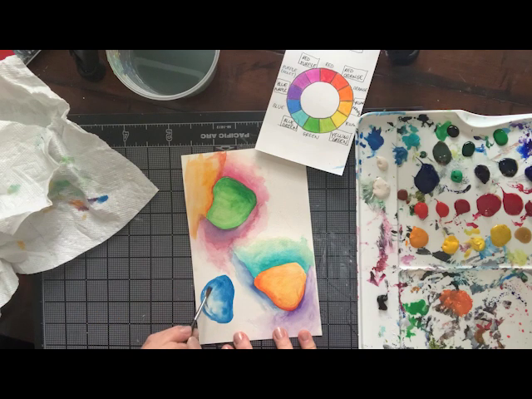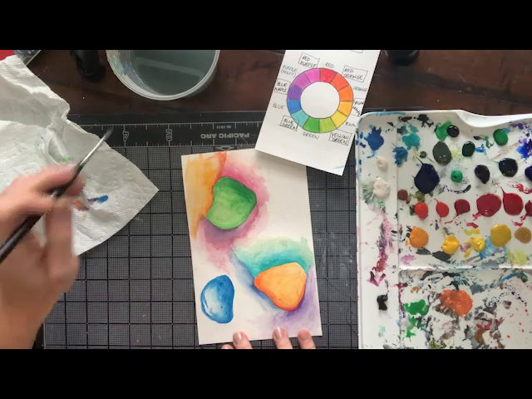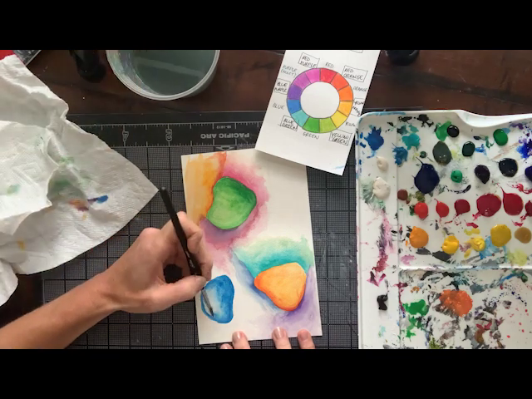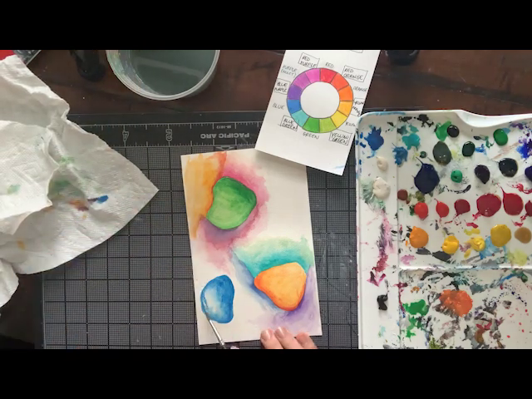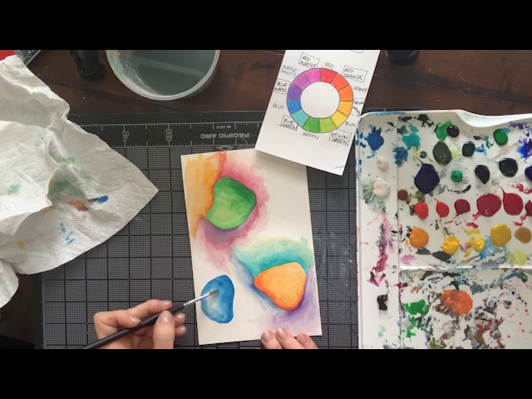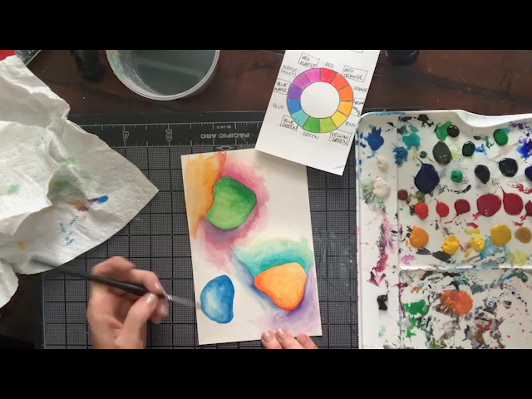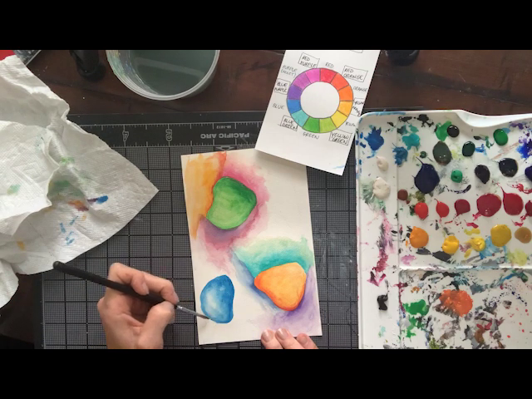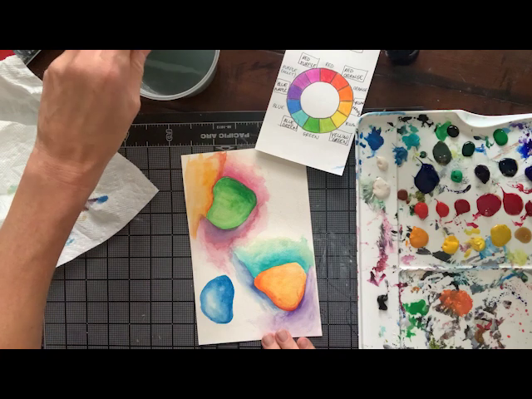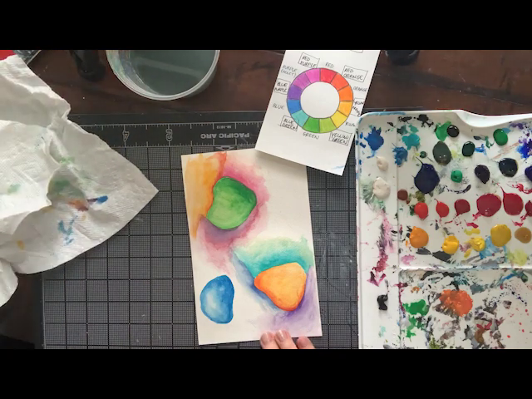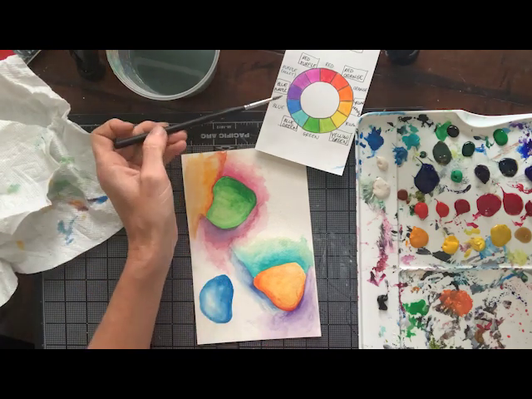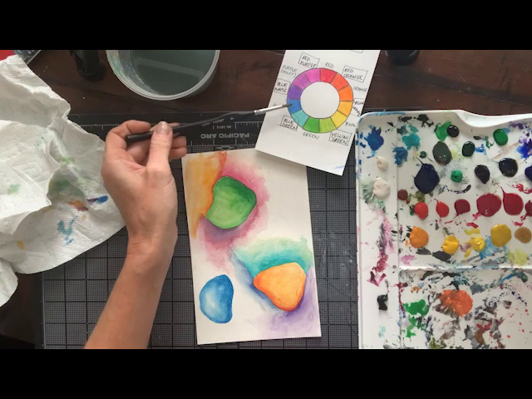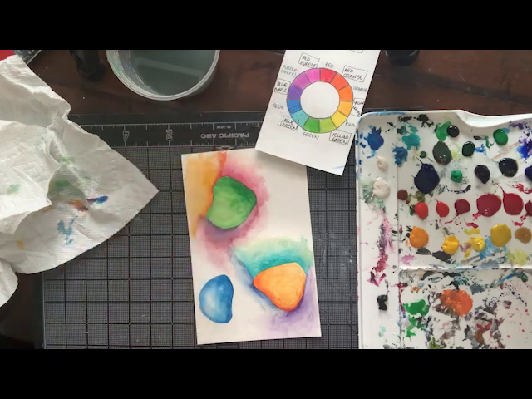I don't want it to be a solid color. I just want it to have a little bit of a luminous quality, or just not completely one solid blue shape. Just create some interest with having some white come through. And then if we look at the color wheel, we look at the blue, the orange, reds.